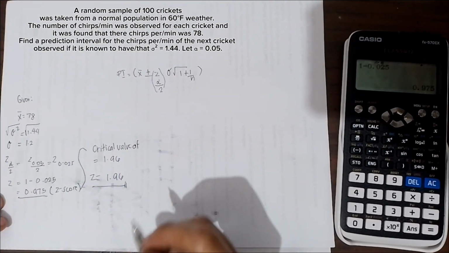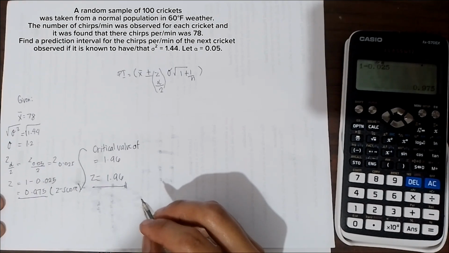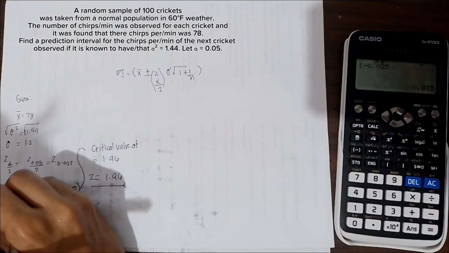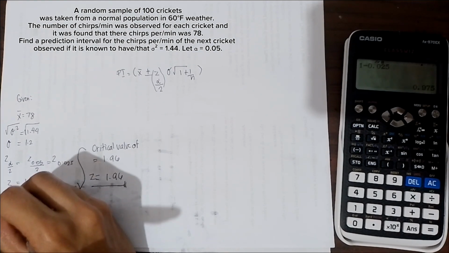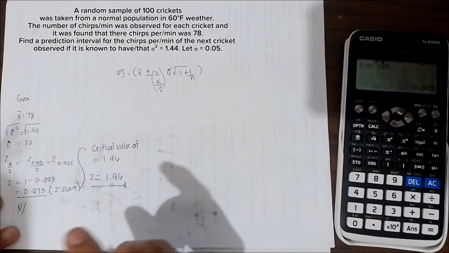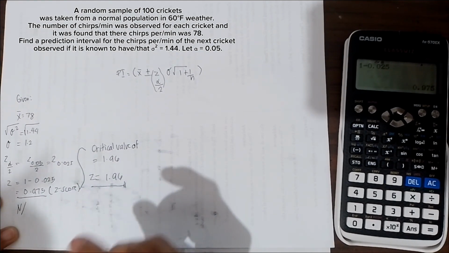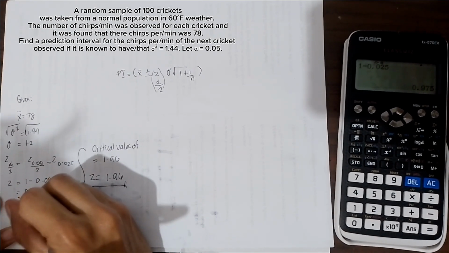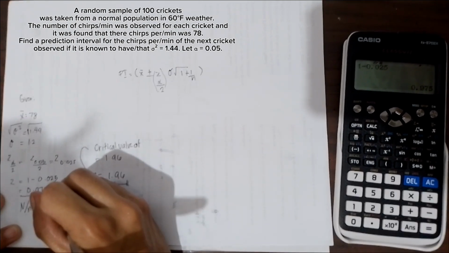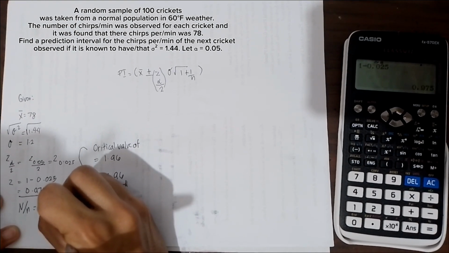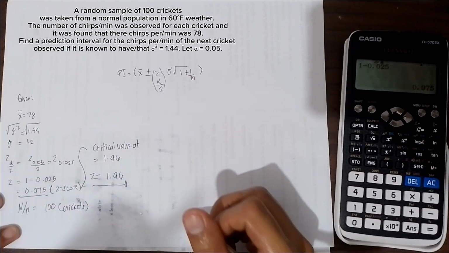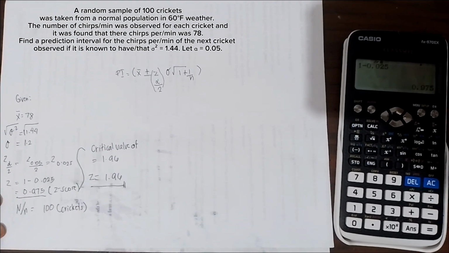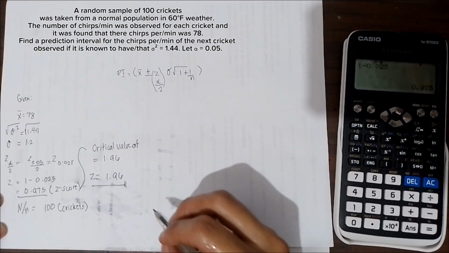And I almost forgot that we also need the size of the sample. So n, though some others use a small n or a capital N, so I will just put both. N is equal to 100 crickets. Since we now have all the given values needed in our formula, we can plug them in.